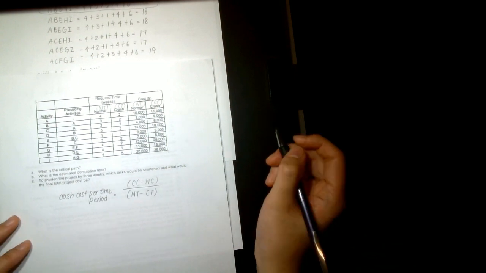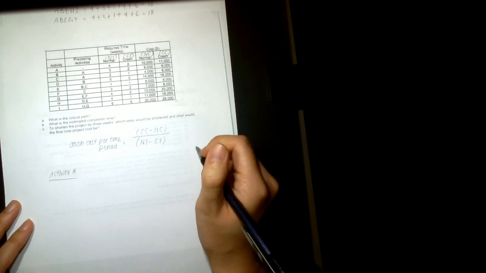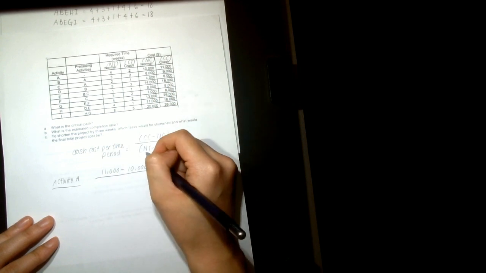So for example, for activity A, we have that CC equals 11,000, NC equals 10,000, NT equals 4, and CT equals 2.